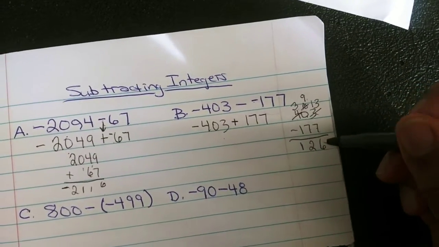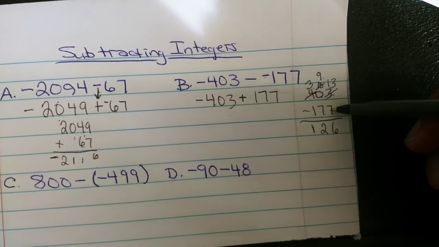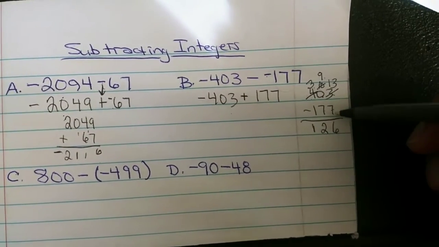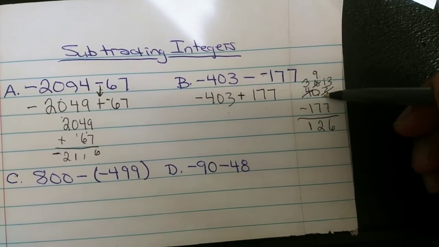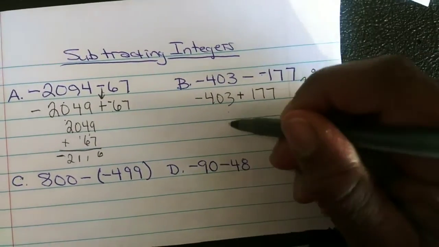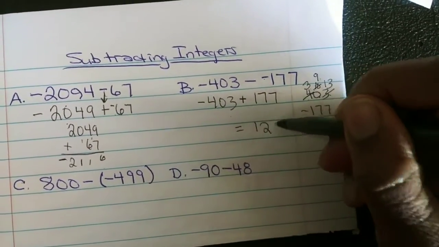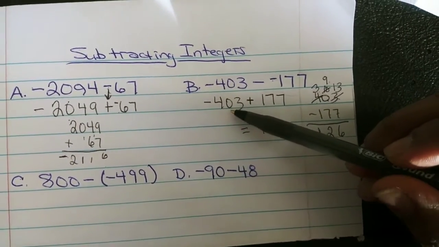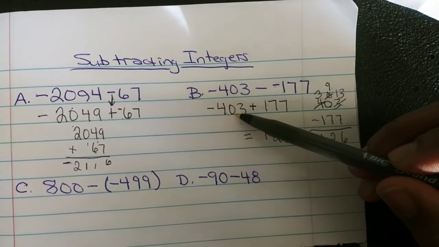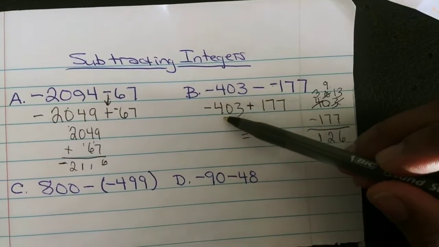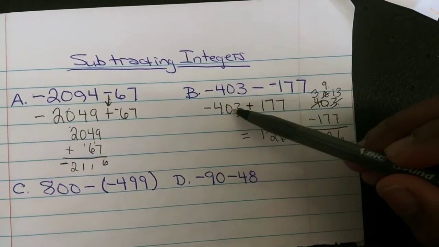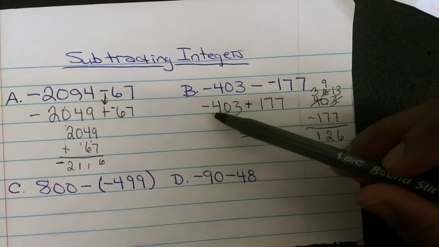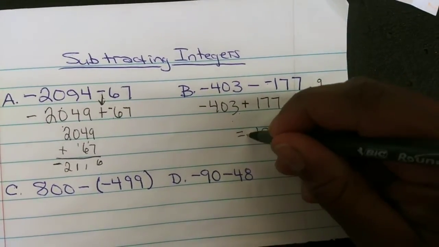To make sure we subtracted right, we can add 177 to 126 to make sure we get our starting number of 403. So our answer is 126, but I need to make sure I put the right symbol, meaning positive or negative in front of it. Since 403 has the largest absolute value, which means it's the most units away from 0, I use that sign. In this case, it is negative.